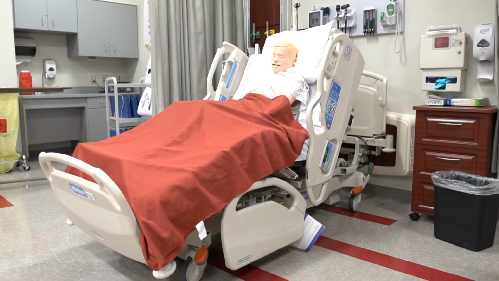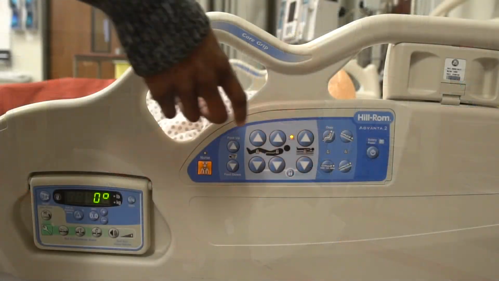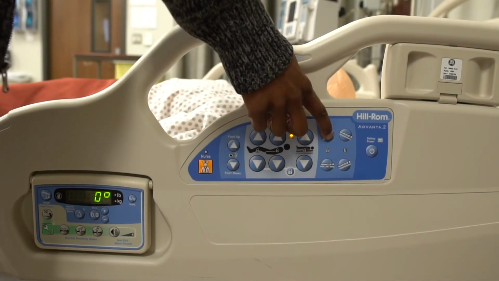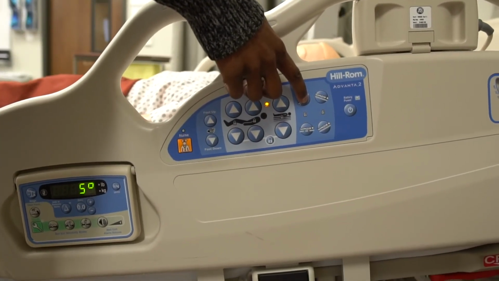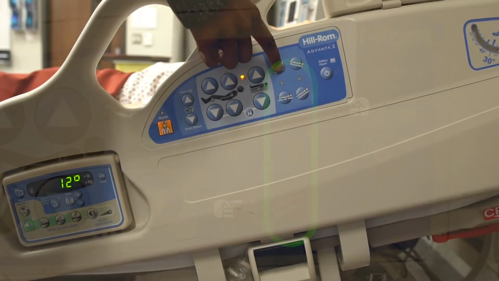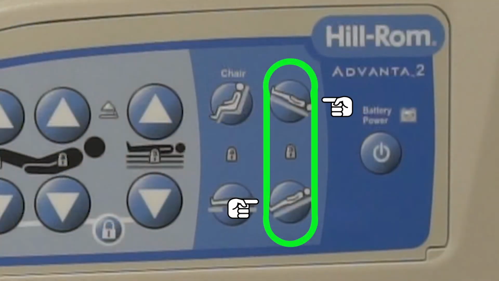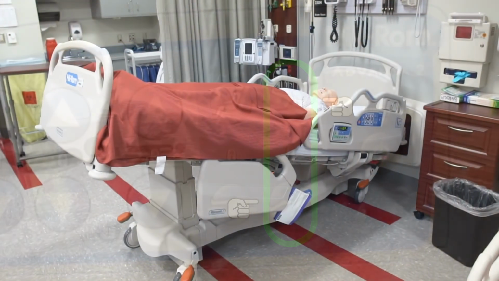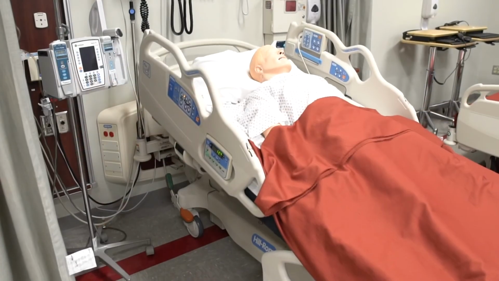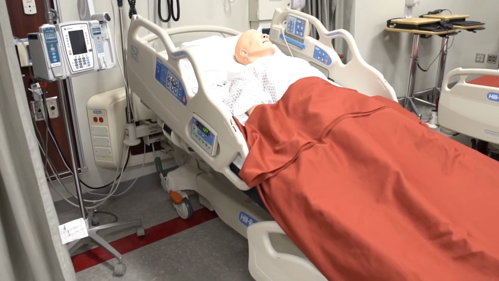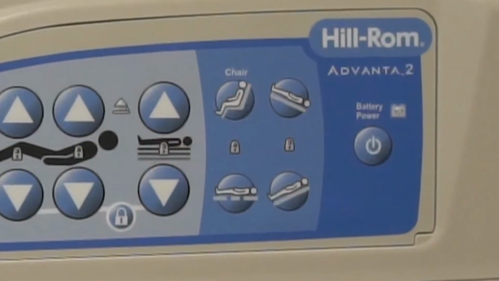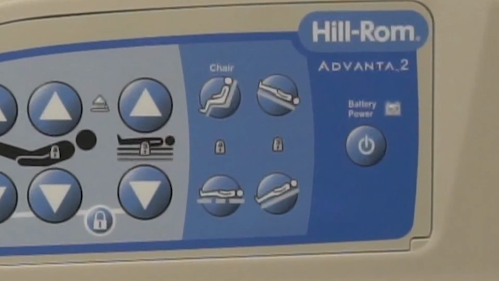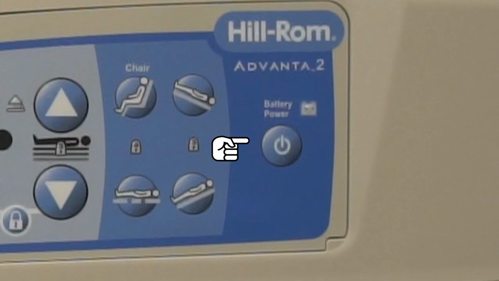To put it in such a position, just press and hold the button that resembles a chair. And to return it to its original position, just press the button below. The second to last 2 buttons are used to place the stretcher in a Trendelenburg or a reverse Trendelenburg position. To activate, just press and hold the desired button until it reaches an applicable height. This last button is to be used only when the stretcher is not connected to AC power.